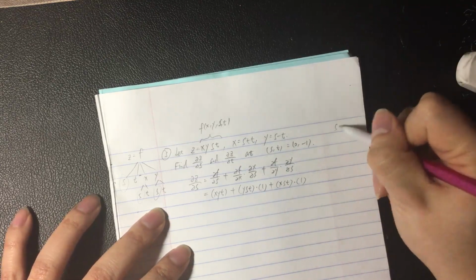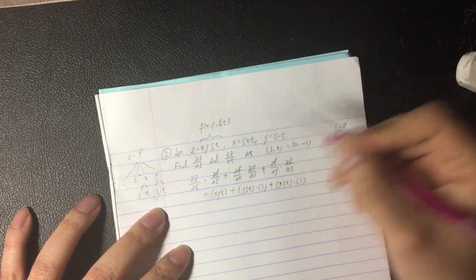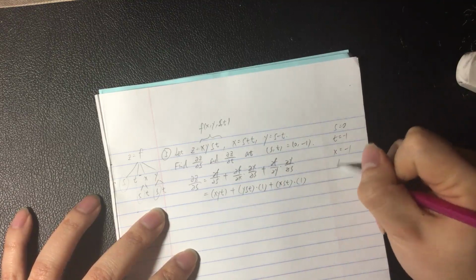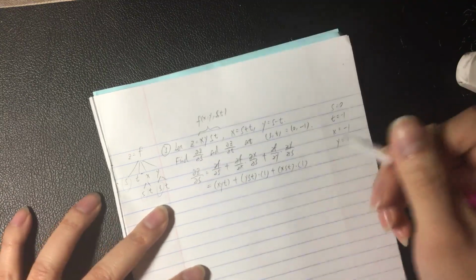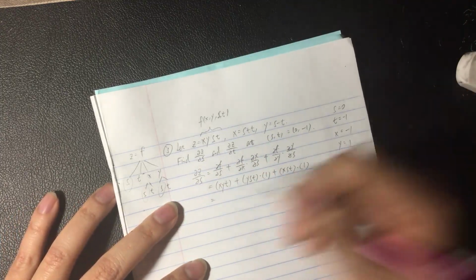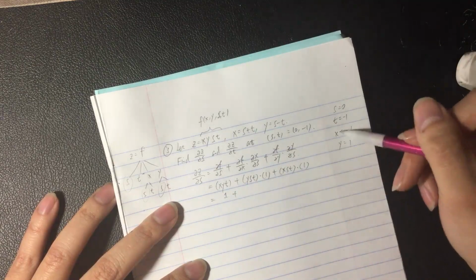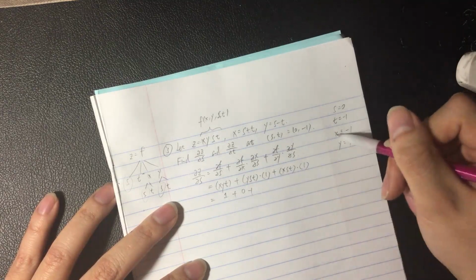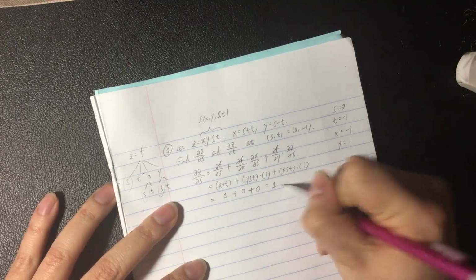Then substitute. We have s equal to 0, t equal to negative 1, so x equals 0 plus negative 1, which is negative 1, and y equals 0 minus negative 1, which is positive 1. Then substitute: x times y times t is 1. Y times s times t is 0. X times s times t is also 0. So the answer is 1.